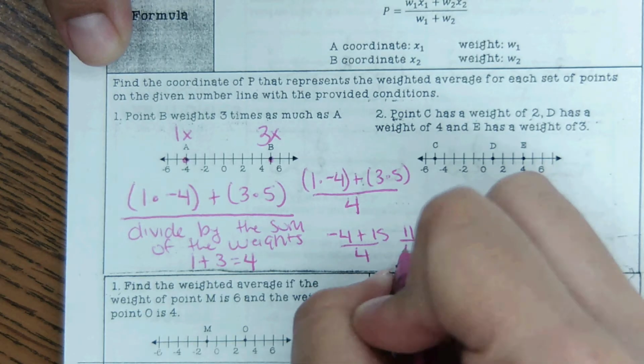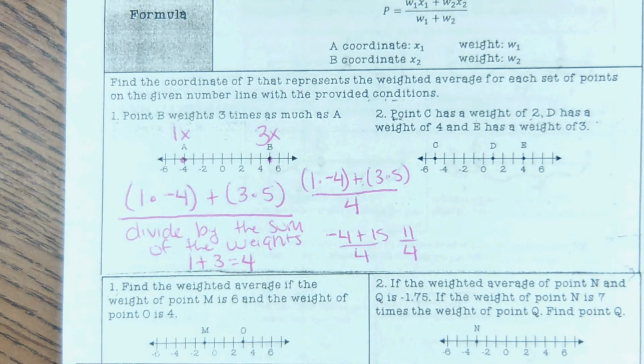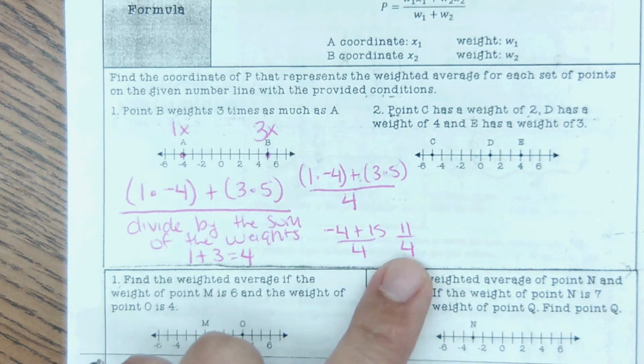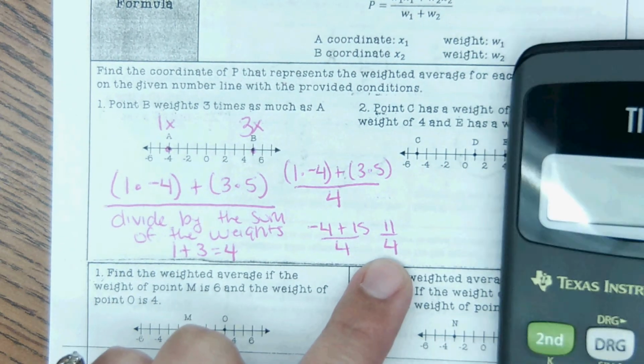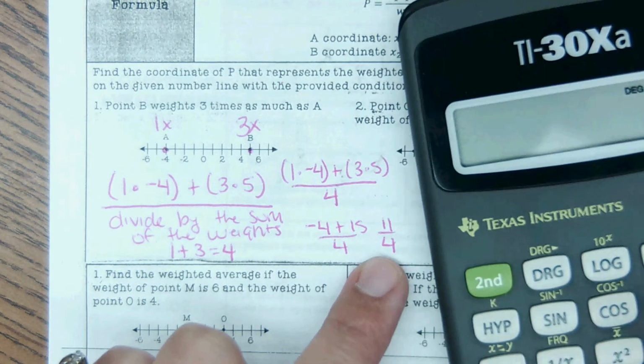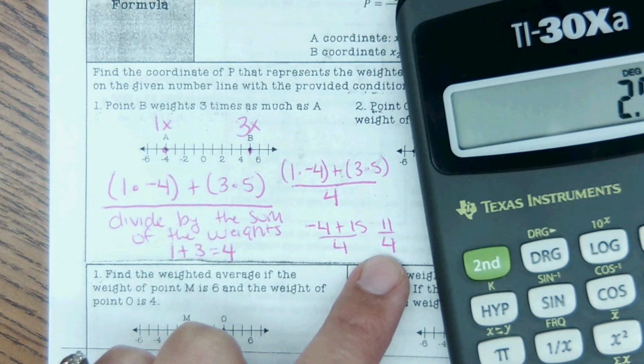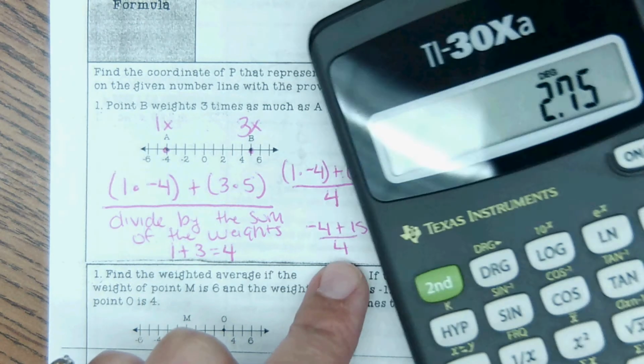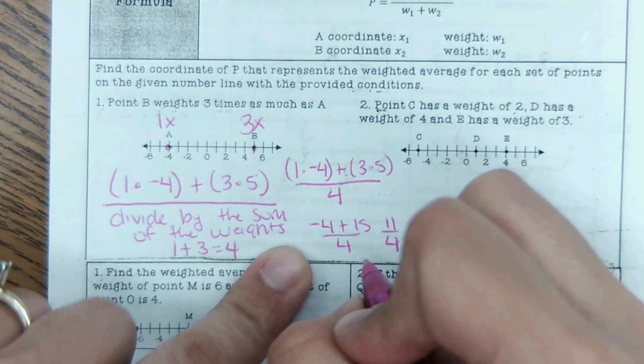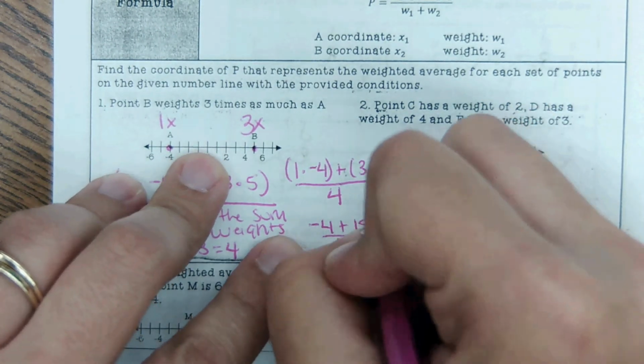11 over 4, and here's where the calculator comes in. It will almost never be just a whole number, so I'm just going to do 11 divided by 4 in the calculator. I get 2.75. So 2.75 is the answer.